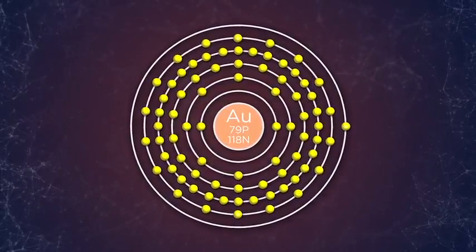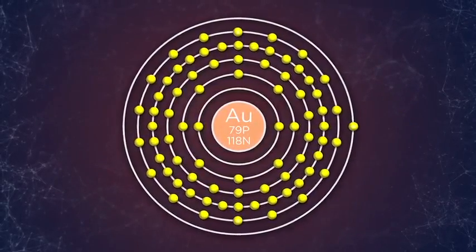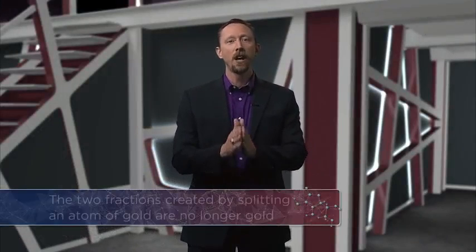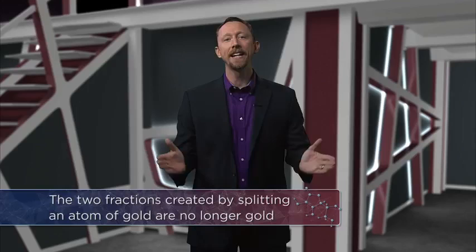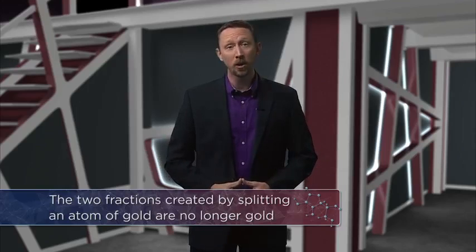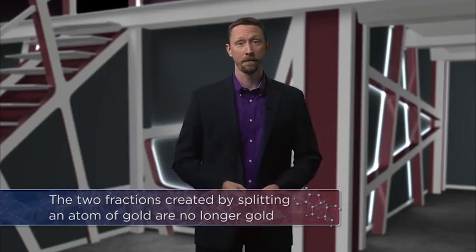So what now? Is that atom of gold truly indivisible? Actually, no. It can be divided, but in doing so, its identity changes. The two fractions created by splitting an atom of gold are no longer gold. They're something else. But this leads us to an interesting question. What are atoms themselves made of?